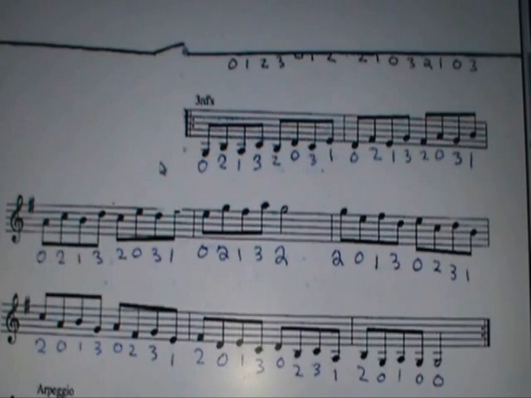And then if we come down just as slowly, 1, 2, 3, 4.